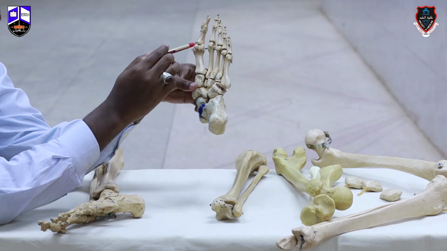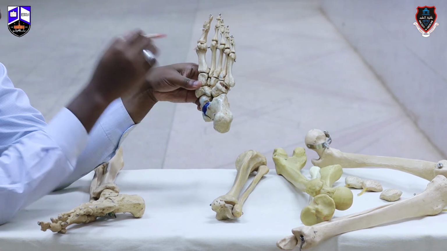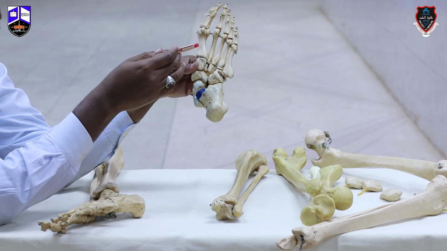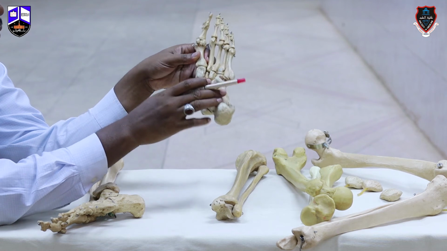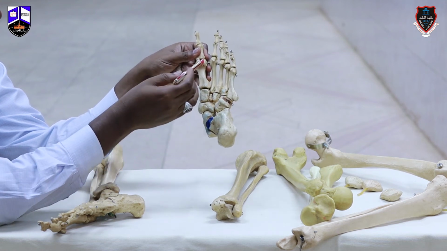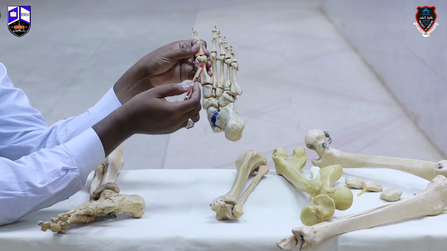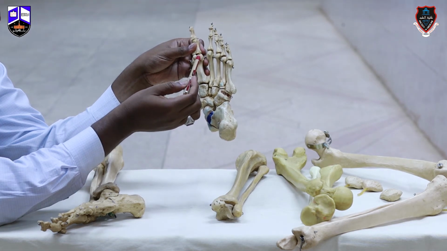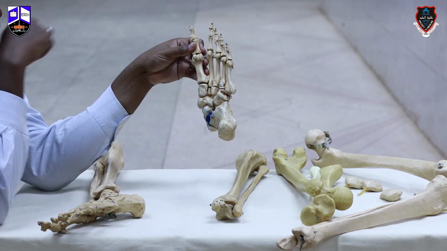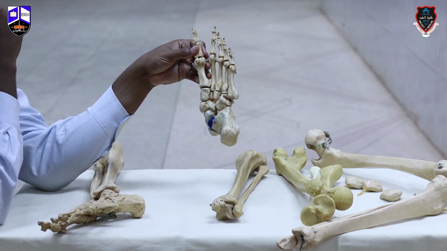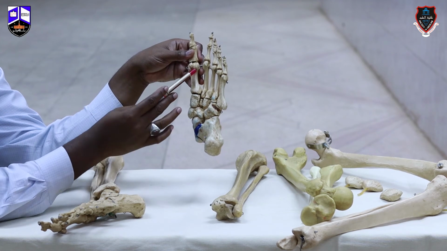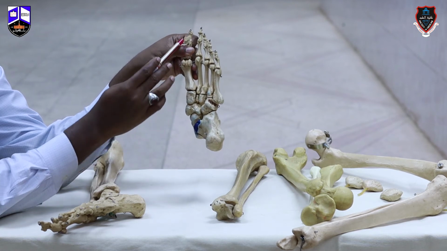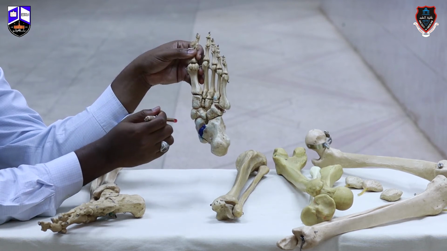On the head of the first metatarsal, on the medial aspect, we have a sesamoid bone, and on the lateral side, this is another sesamoid bone. Both of them will provide a passage in between for the tendon of the flexor hallucis longus, which will be inserted in the distal phalanx of the big toe.